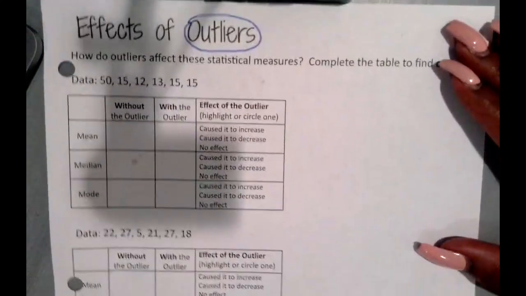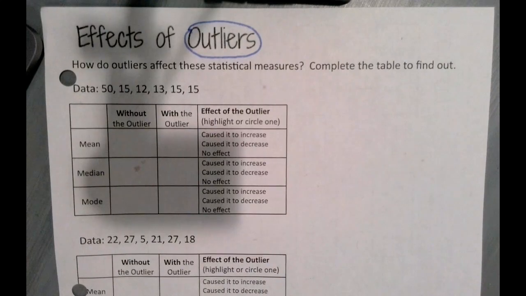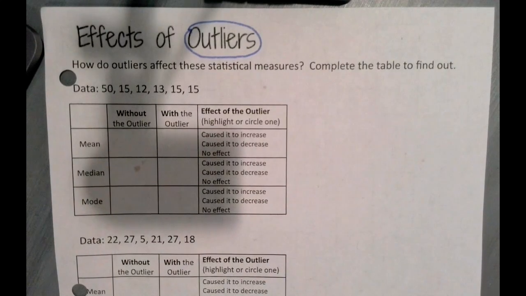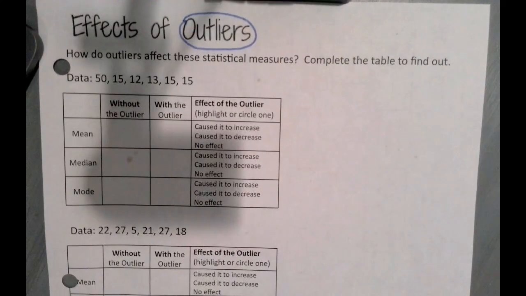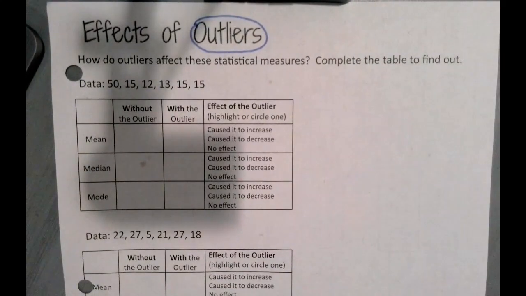And when I think of the word outlier, a word that helps me remember its meaning is outsider, right? And so an outlier is just a piece of data that is different than the rest of your data. It's either going to be dramatically larger than the rest of your data or dramatically smaller. So when you're looking at your data, right, it's just a piece of data that doesn't quite fit.